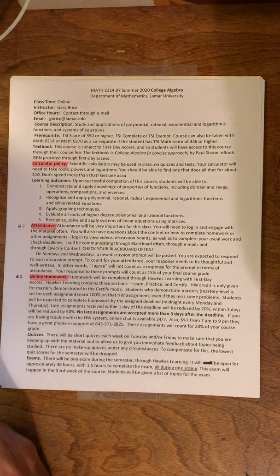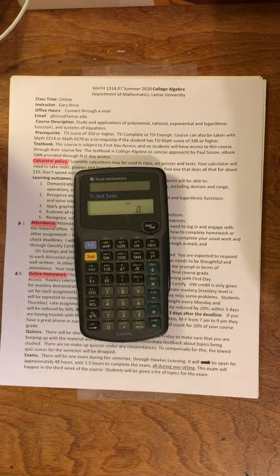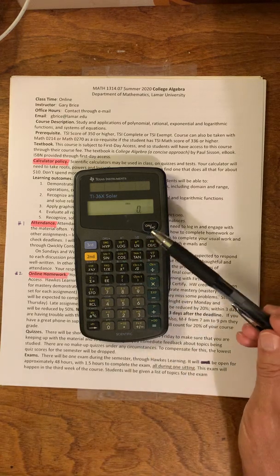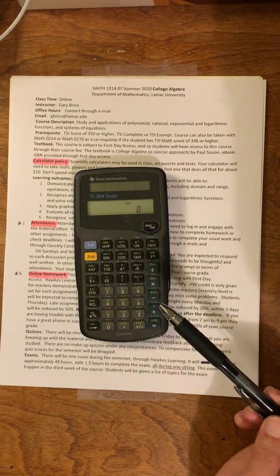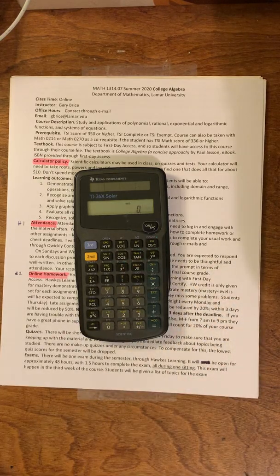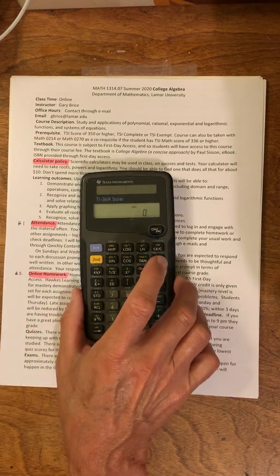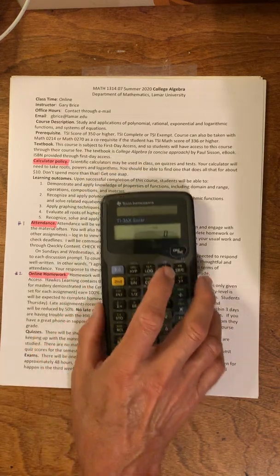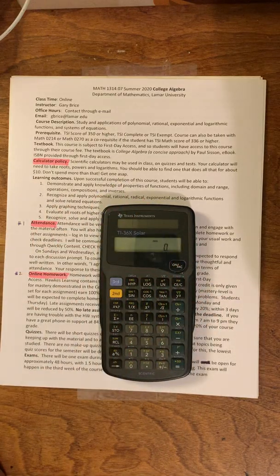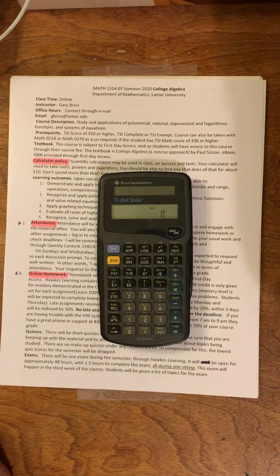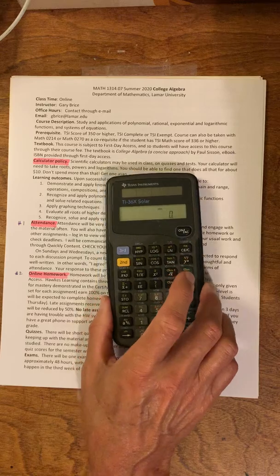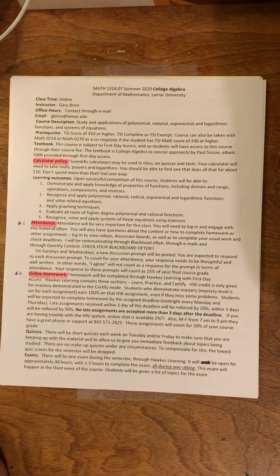Calculator policy. Let me just encourage you to get yourself a scientific calculator, something that has the logarithmic function keys. We're not going to be using those, but that's your big hint that this thing is a scientific calculator, and you're going to need that almost immediately. Again, what I put in the syllabus is don't spend over 10 bucks. Go to Walmart, go to Target, and pick up a $10 scientific calculator. You will be able to use that on all your homework, on all your quizzes, and all your tests. All right, learning outcomes, you can read that as well.